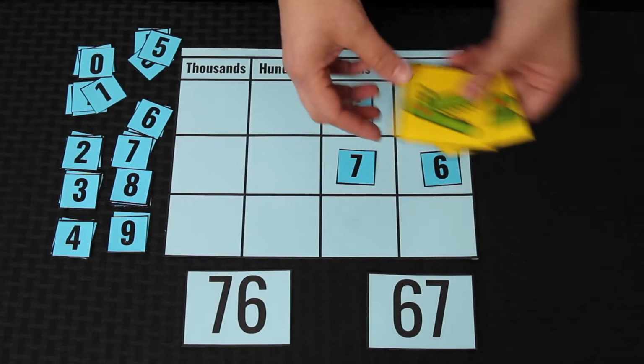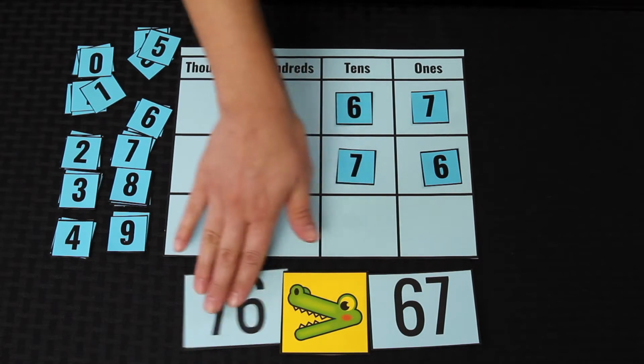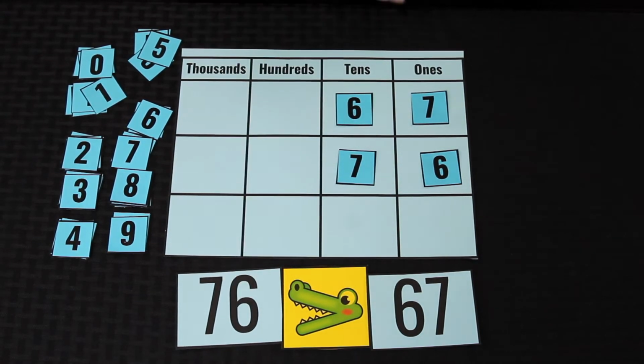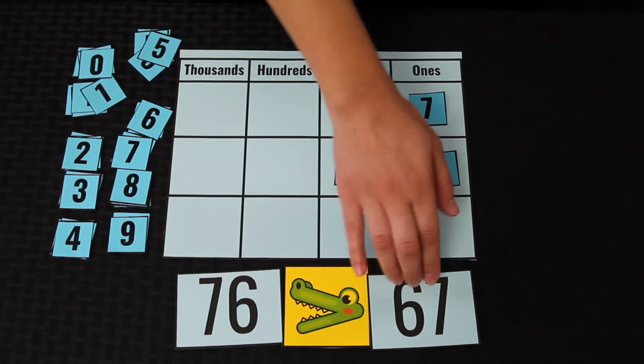So if you guys know the alligator trick, the alligator always wants to eat the biggest number. So the alligator is going to eat the 76. Good way to read this as a number sentence is you can say 76 is greater than 67.